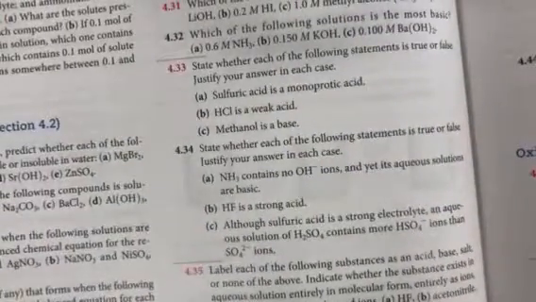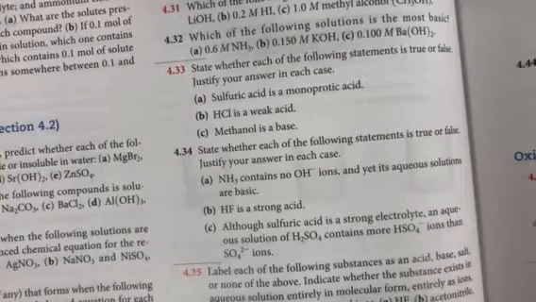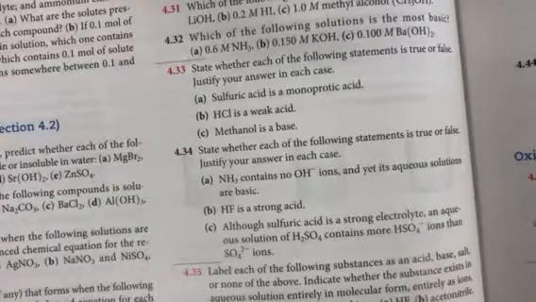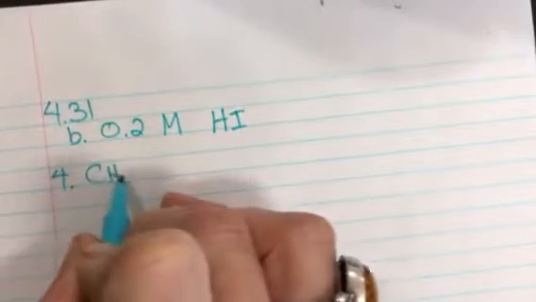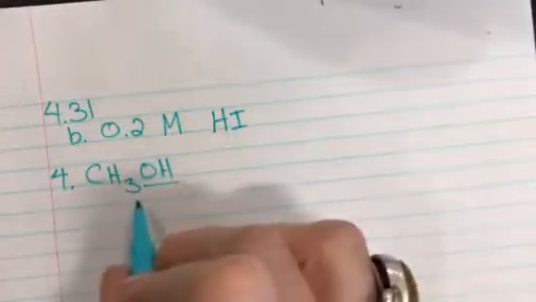The next question that was requested from the book was 4.33C. 4.33C says: state which of the following statements is true or false. Justify your answer in each case. So C is saying that methanol is a base. Methanol is CH3OH. Notice we have an OH group, but even though it is an OH group, it will not actually be donated.